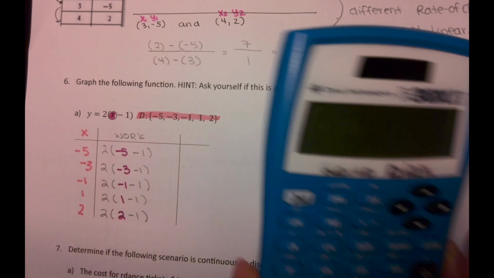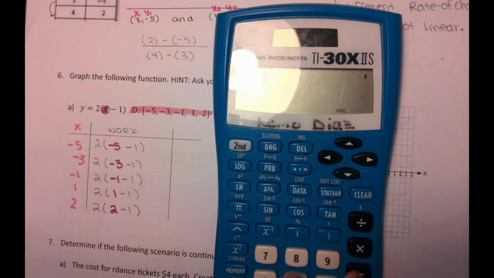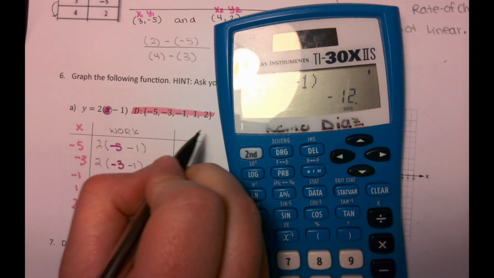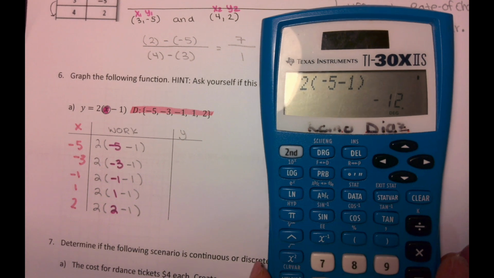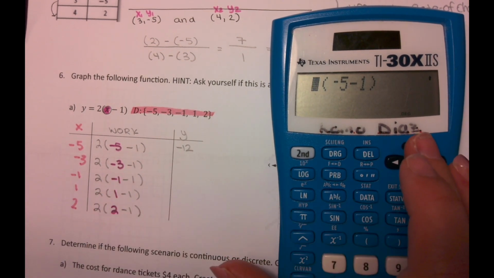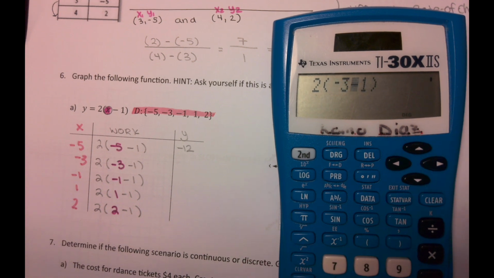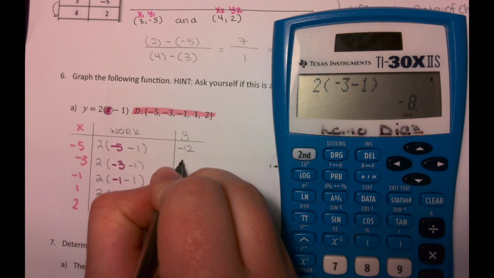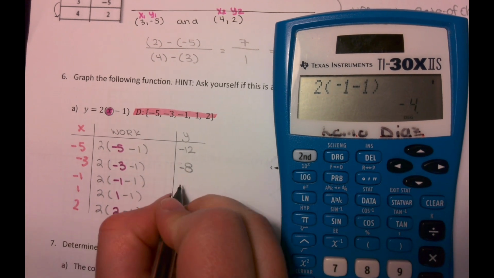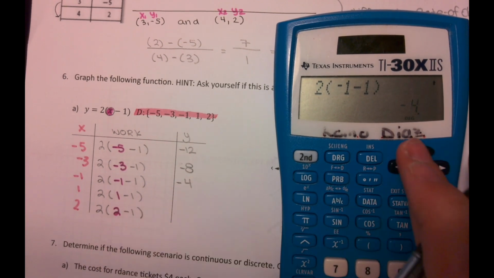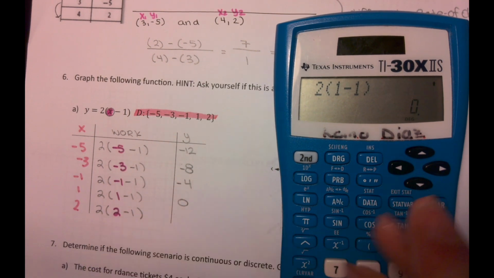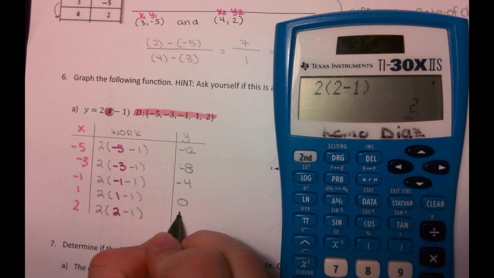Now here again, you can use your brain or use a calculator, your choice. 2 times negative 5 minus 1. And that gives us our y values, our output. So my first output is negative 12. Then I'm going to click my calculator up, click over and replace that negative 5 with a negative 3. My output is negative 8. Do that again with a negative 1, which is negative 4. Now here I do need to delete that negative to just have 1, which is 0. And one more for 2, which is 2.